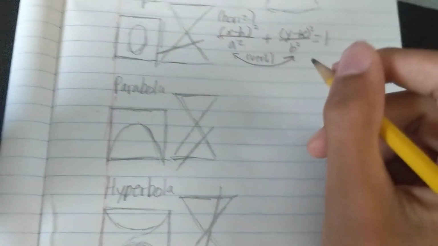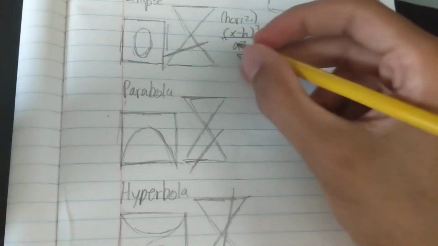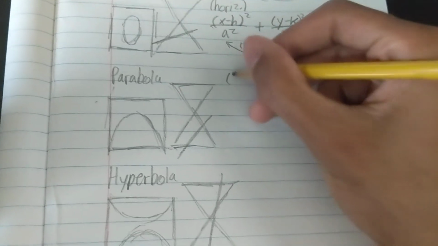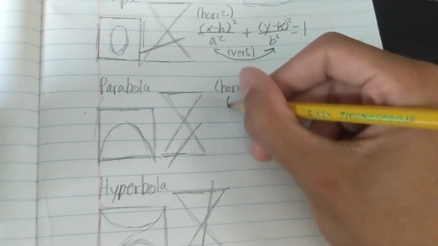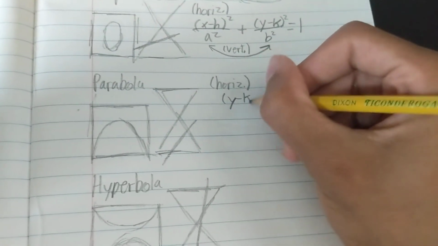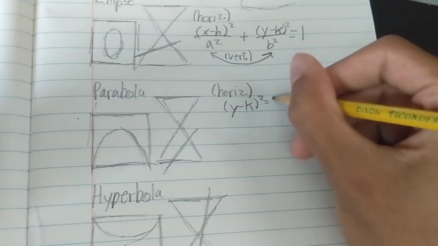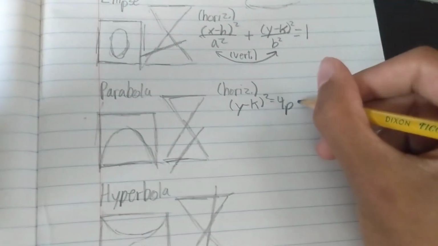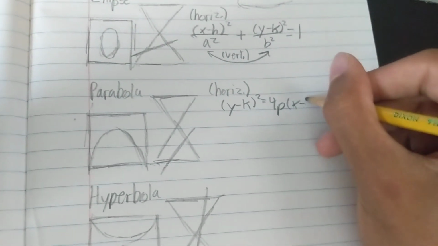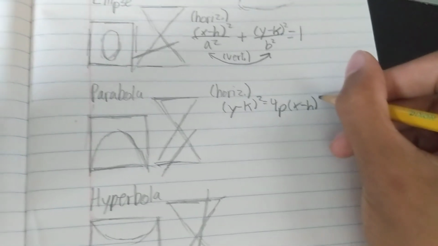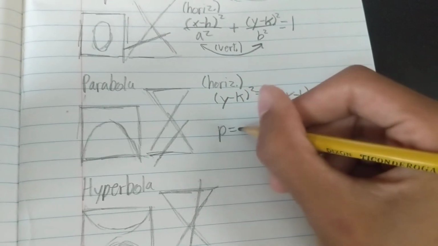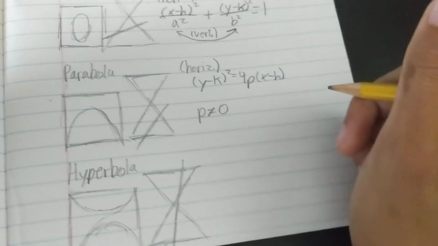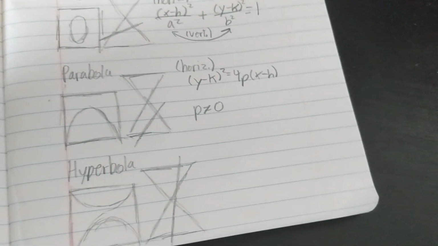Vertical. So for the parabola, we'll do another one, we'll start on the horizontal one here. And for a parabola, the equation will be (y - k)^2 = 4p(x - h), where p does not equal 0.